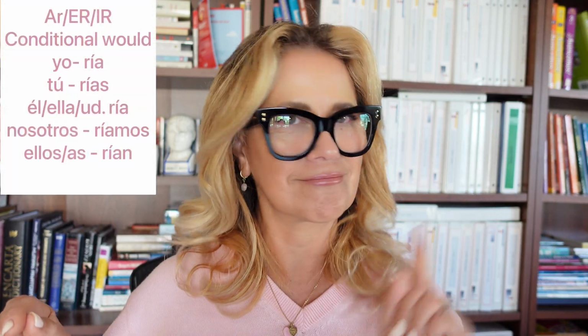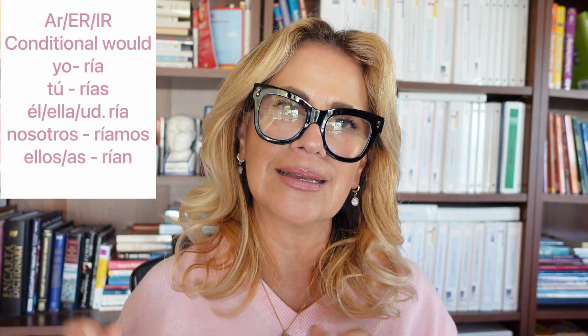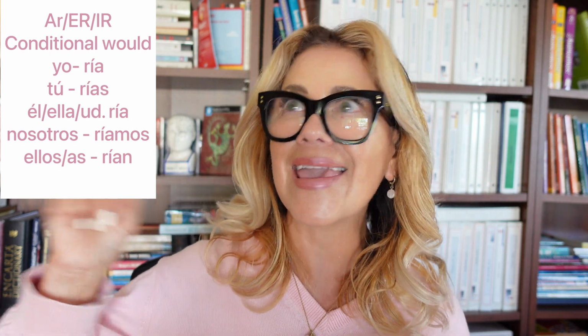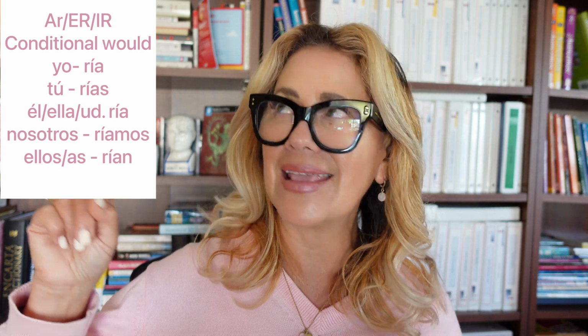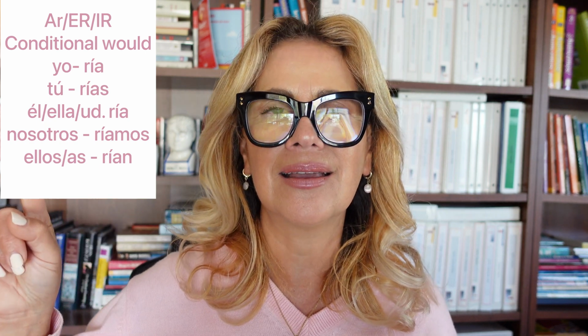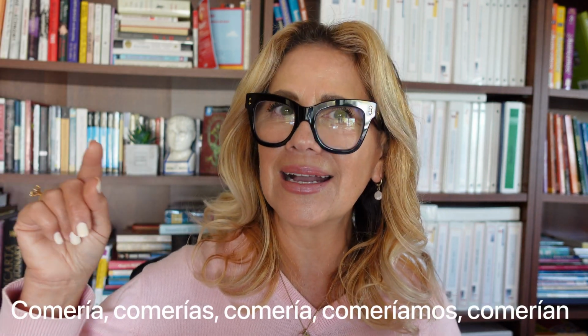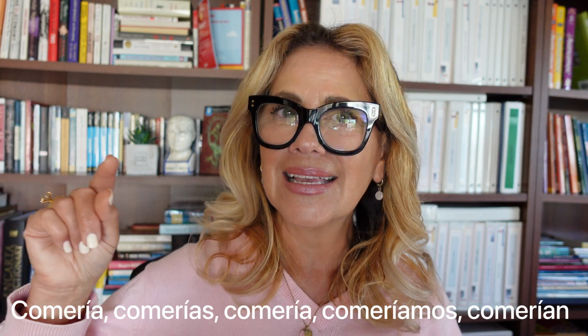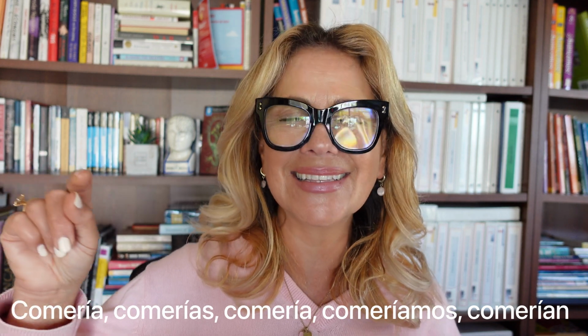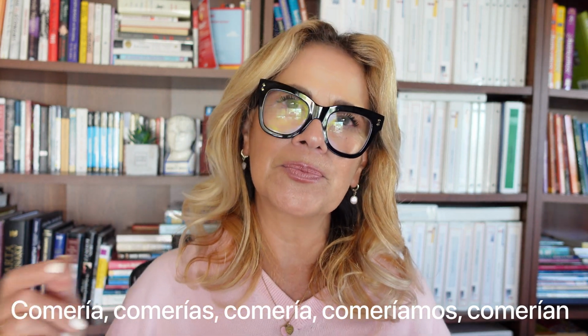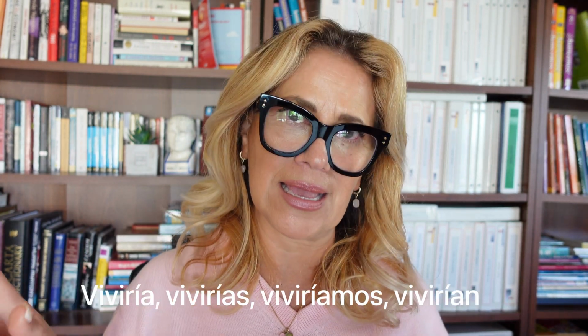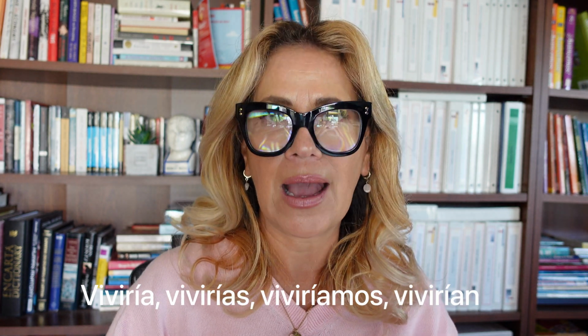And now let's move on with the conditional, which is would. All three share the same endings, like the future tense. The endings are ría, rías, ría, ríamos, and rían. Comería, comerías, vivirías, viviría, comeríamos, and vivirían. There you have it.